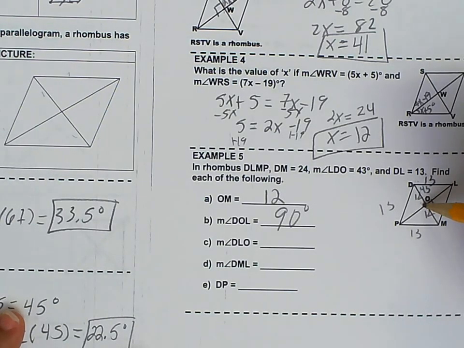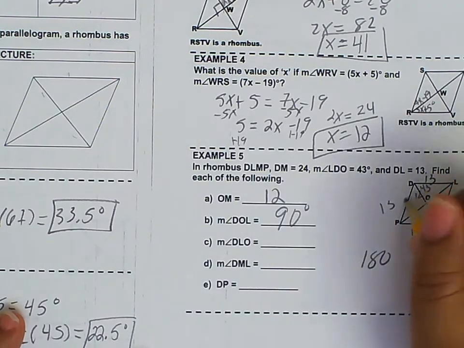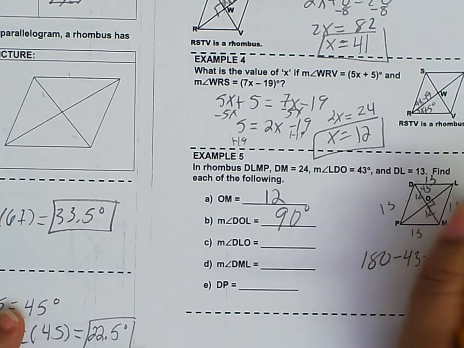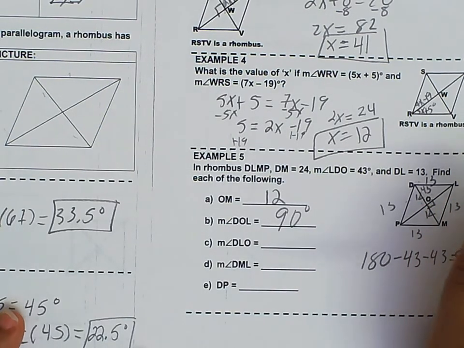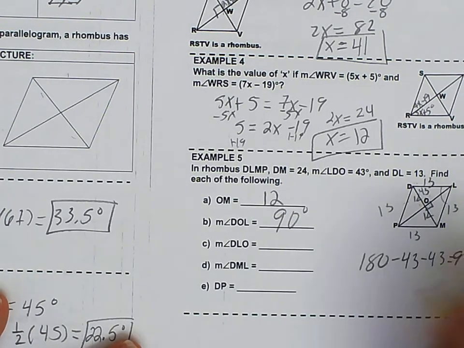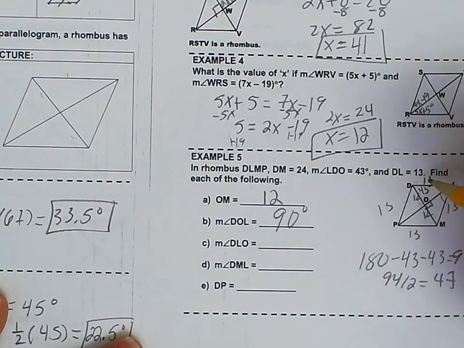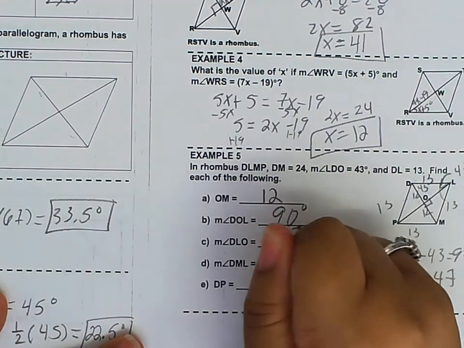Okay. So, first off, I need to just figure out what these are. So, I did 180. We know these are consecutive, so I can just minus 43, which gives me 94. That's the full thing will be 94. Okay, so I don't want the full thing, so I'm going to do 94 divided by 2, which gives me 47. So that means for DLO is 47, because the full thing is 94.